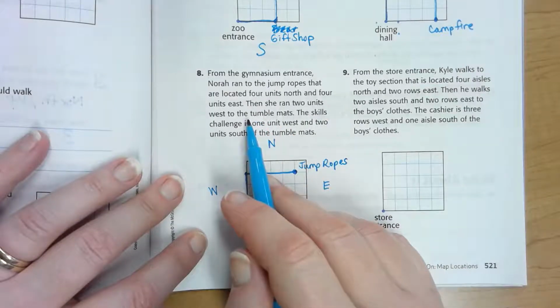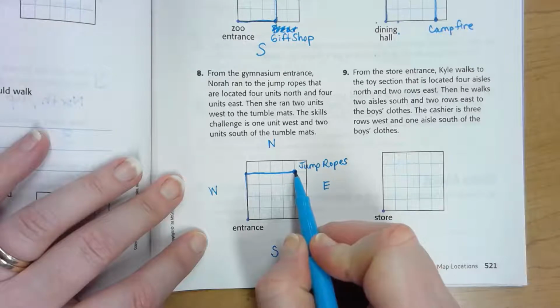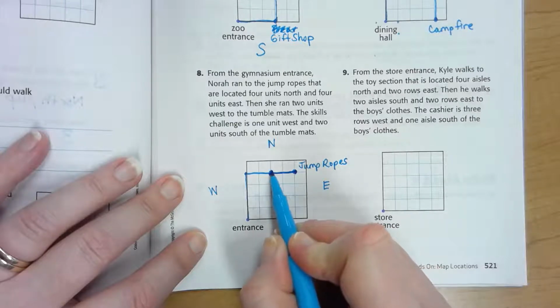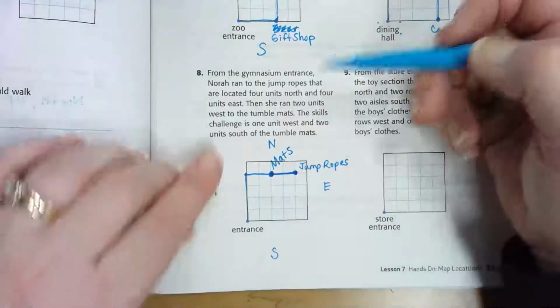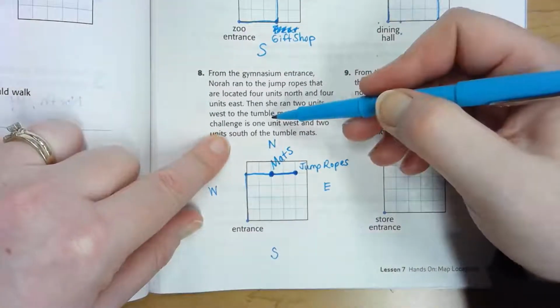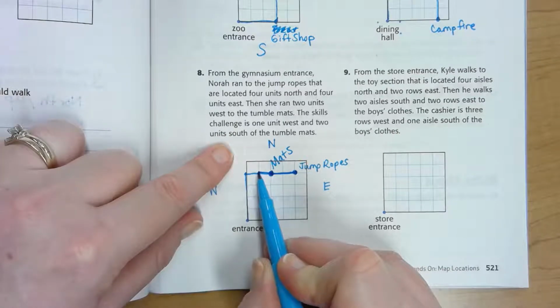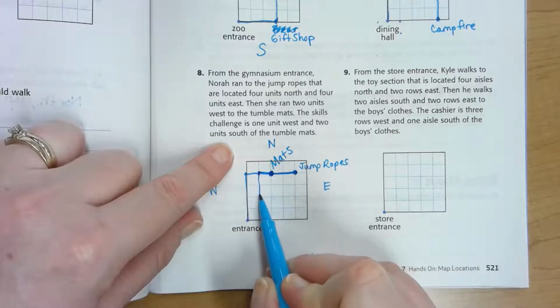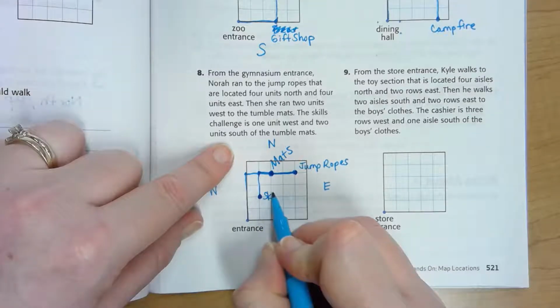Then she ran 2 units west to the tumble mats. So she must have passed those the first time, right? We're going to just mark that mats. The skills challenge is 1 unit west and 2 units south of the tumble mats. So skills challenge is here.